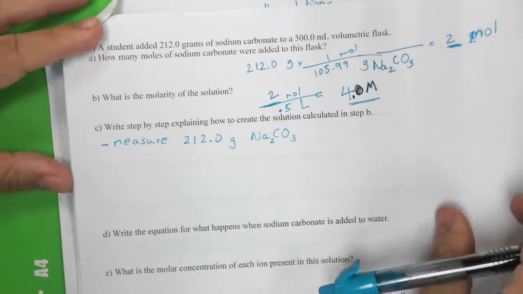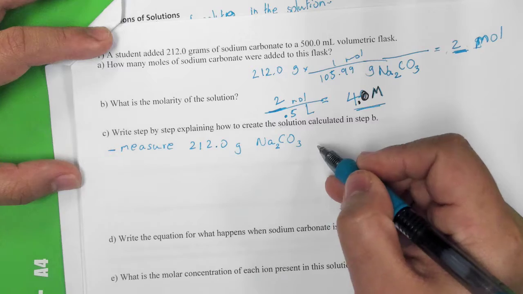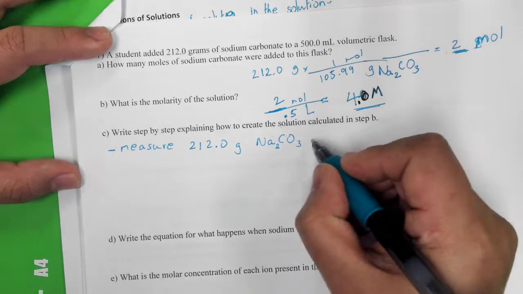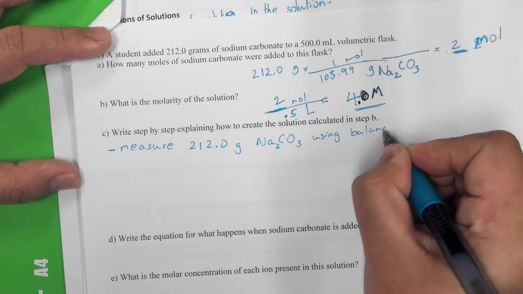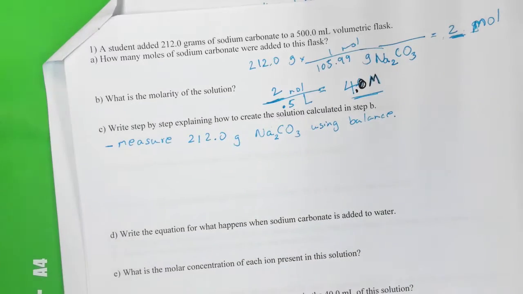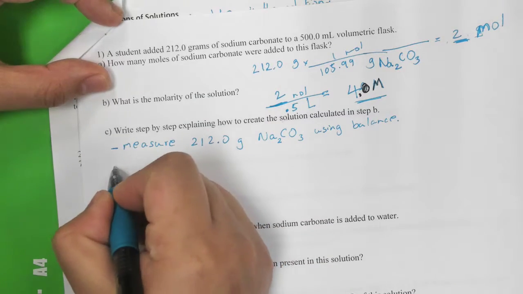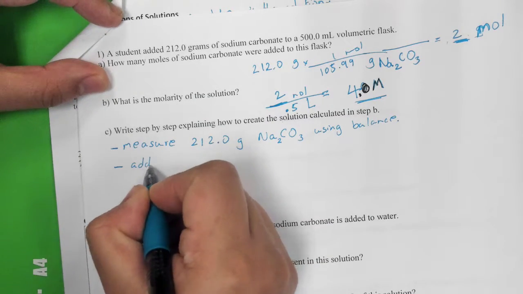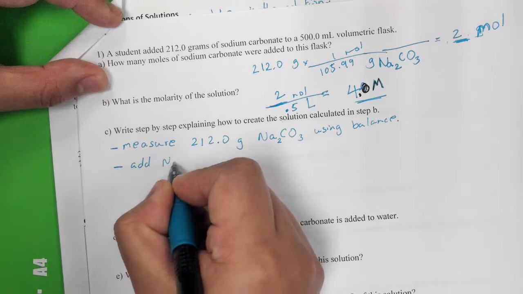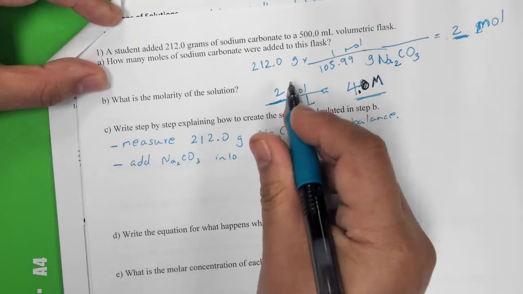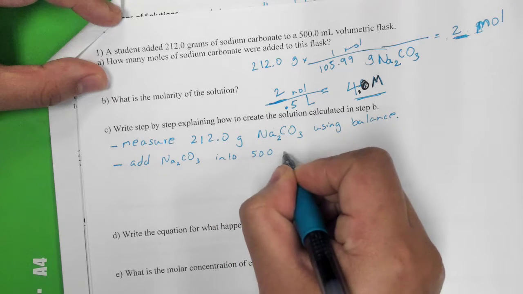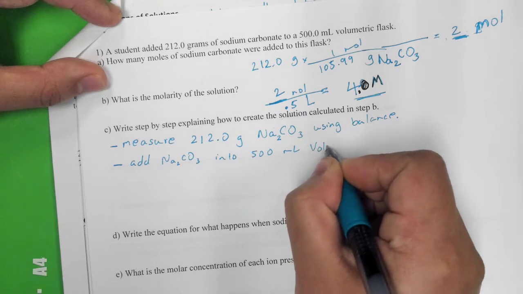Also, it's always a good habit to write down what you use to measure. I will probably say using a balance, right? And of course, you can also say, measure the beakers and then use the beaker difference. But yeah. And then we're going to say add Na2CO3 into, you can say, a 500 milliliter volumetric flask.